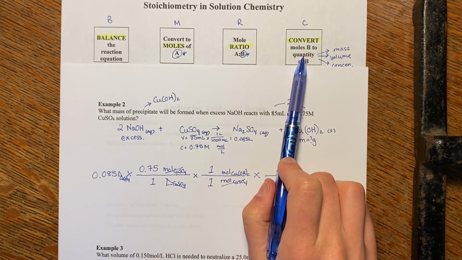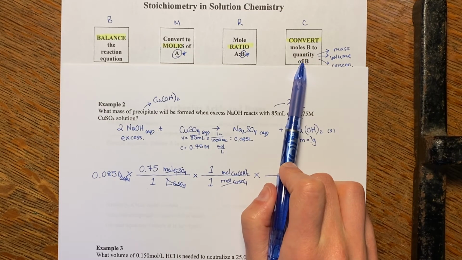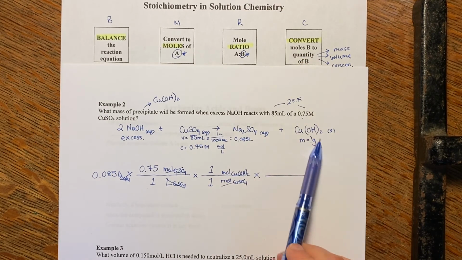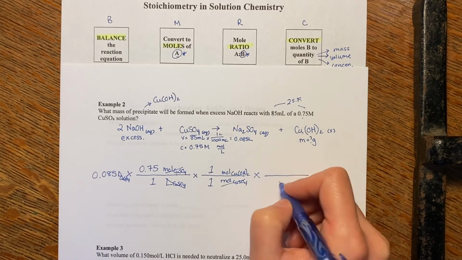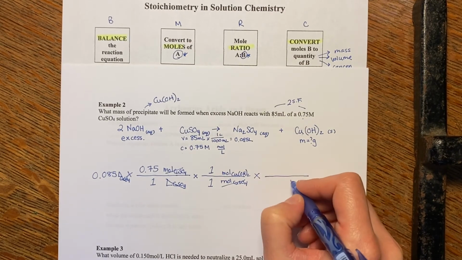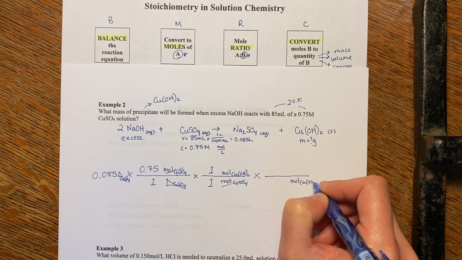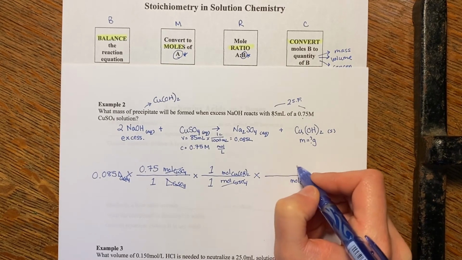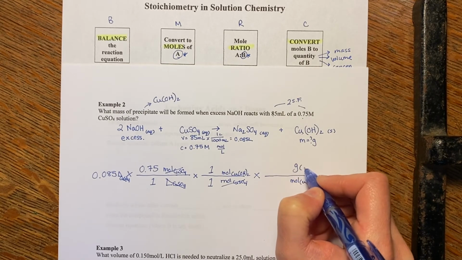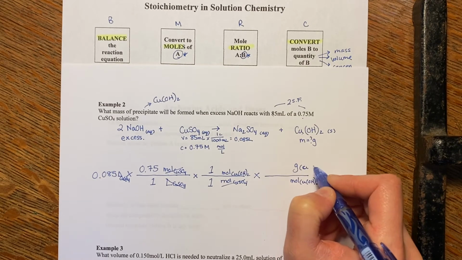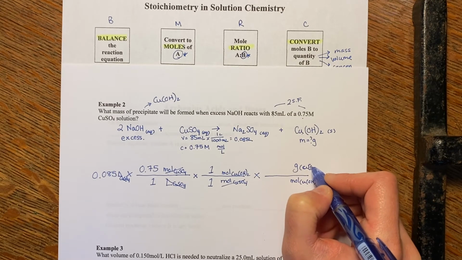Last step is to convert from moles to whatever quantity it's asking for. So in this case, again, it wants grams. So moles are here, which means the unit of moles goes on the bottom, moles of copper hydroxide. And it wants us to find grams of copper hydroxide.